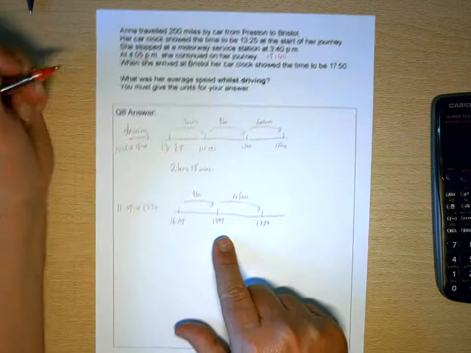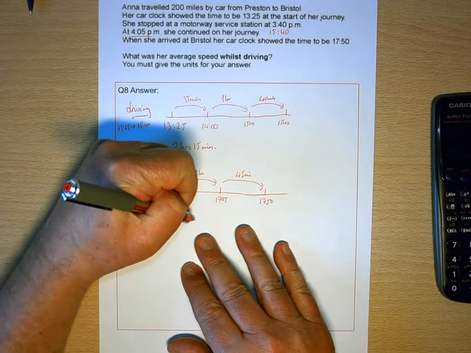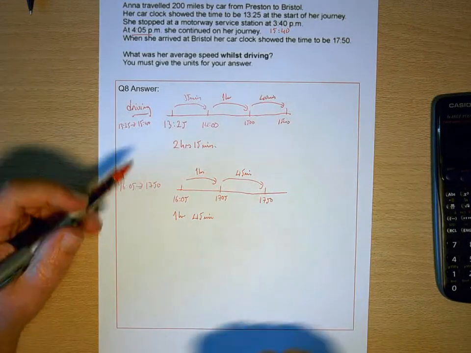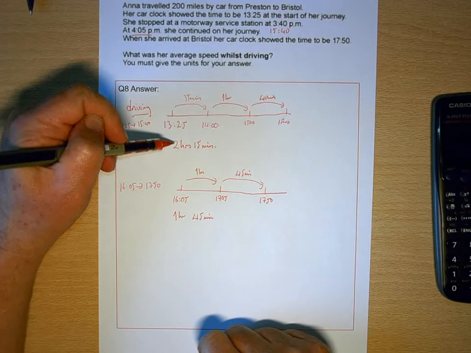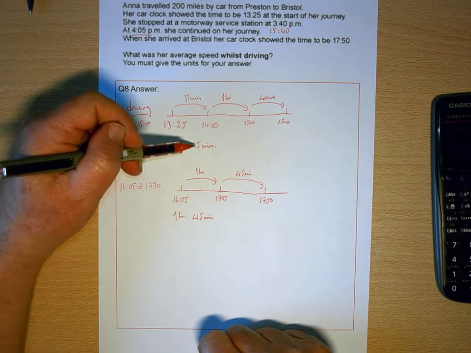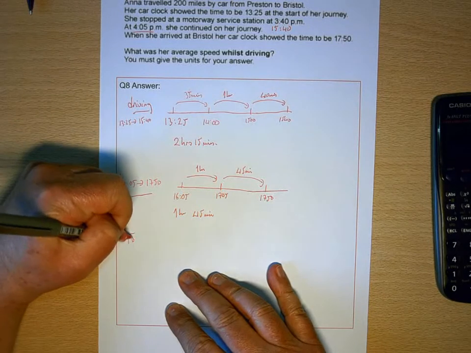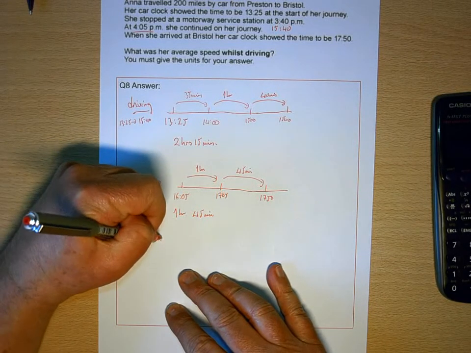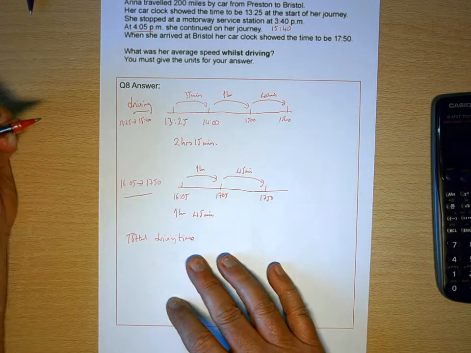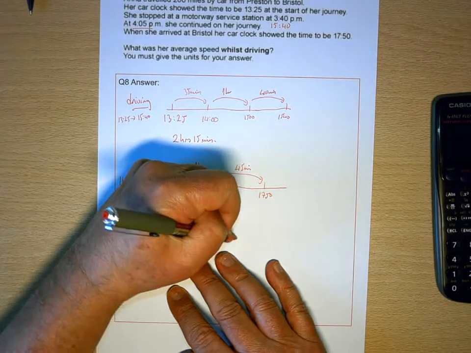So that part of the journey is 1 hour 45 minutes. So then we've got to add together 2 hours, 3 hours, and 3/4 of an hour and 1/4 of an hour is another hour. So in total, the total driving time will be 4 hours.